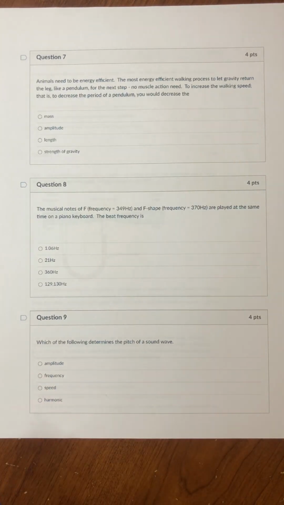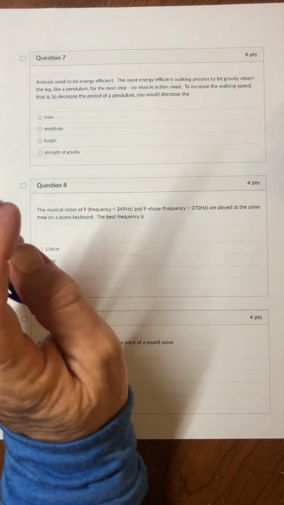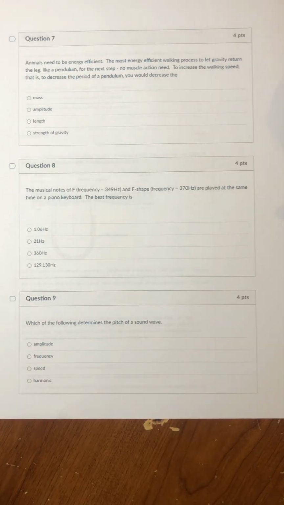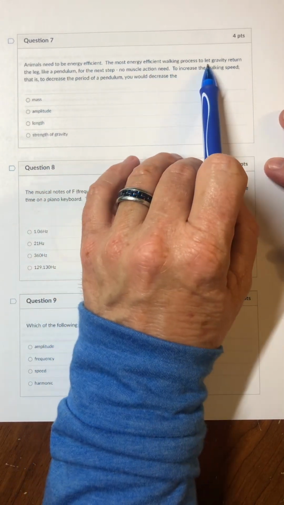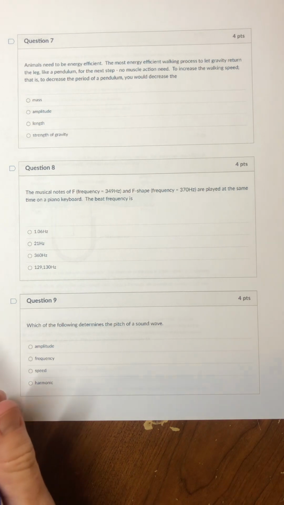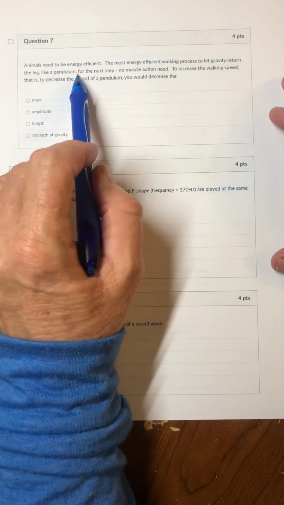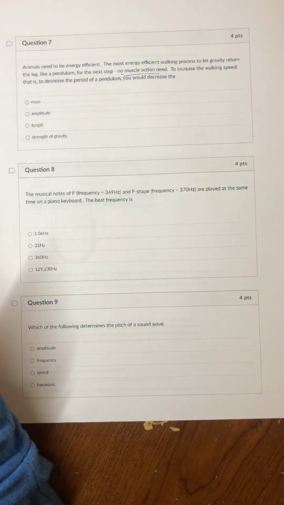All right, number 7. Animals, as you guys probably know very well, need energy. They also need to be energy efficient, otherwise they don't survive real well. One of the ways of walking is not using your energy to pull your leg back, but letting it swing back like a pendulum. You just lift up your foot and let gravity swing it back, using no muscle action, so you don't burn any energy, and how quickly it swings back is like a pendulum.